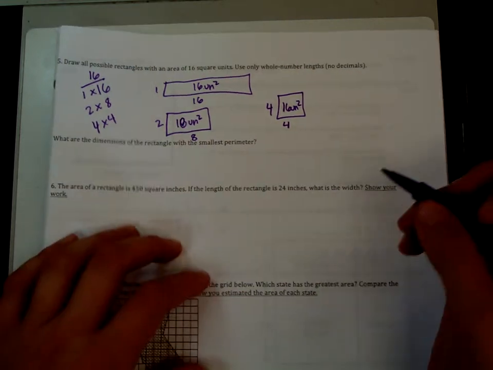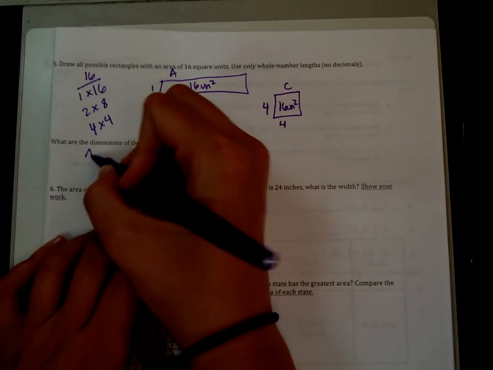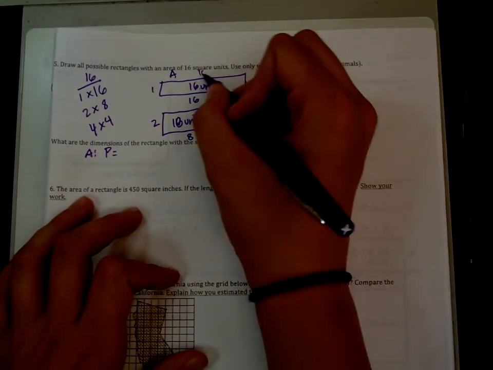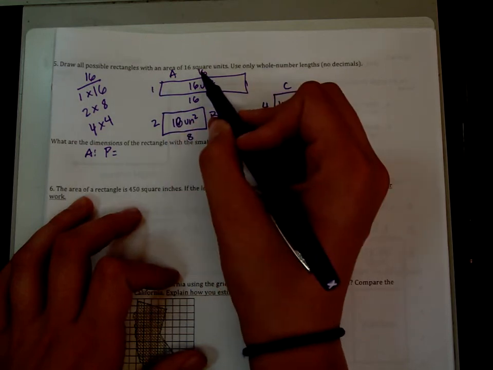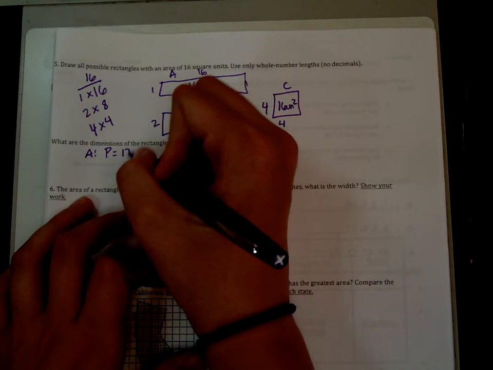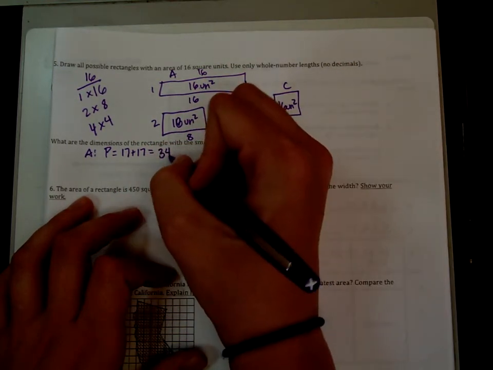So let's see, I'll label these A, B, and C. So the perimeter of A is, let's see, 1 plus 16 is 17, and then 1 plus 16 is 17. So 17 plus 17 is 34 units.